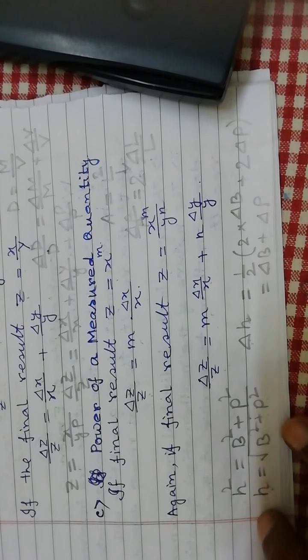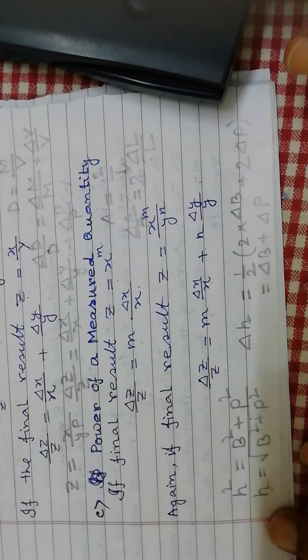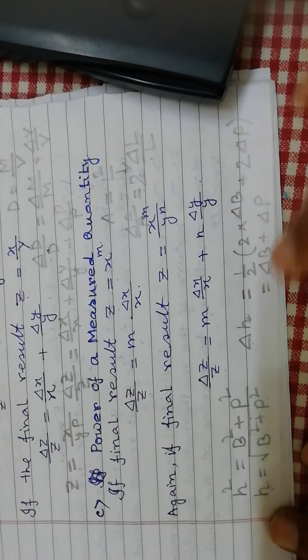This is the calculation of error of the final result. This is the procedure, and you practice with some examples, and we will give some examples in the next video.